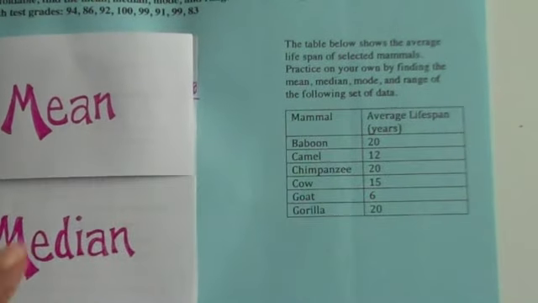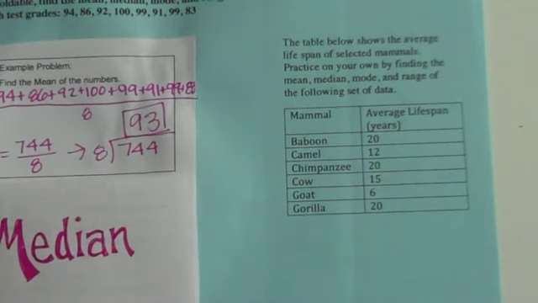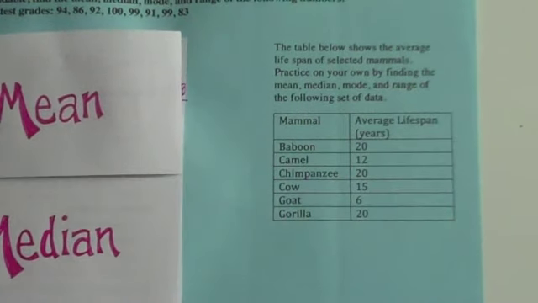So if you don't remember how to find mean, open that flap, follow the directions, follow the example that you've already done. Okay? So go ahead and pause the video, then come back and check and see if you got that answer correct.